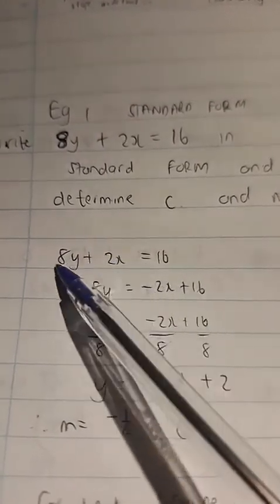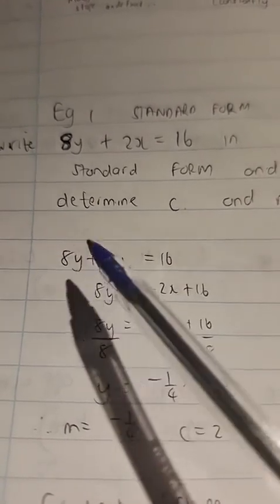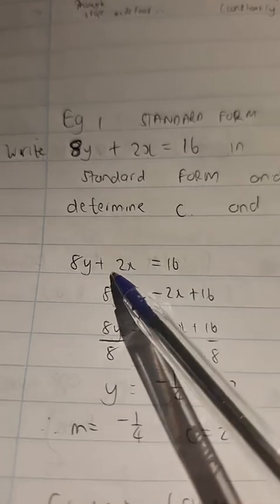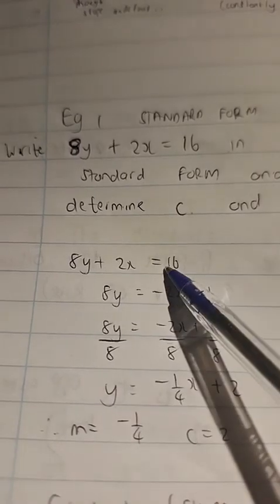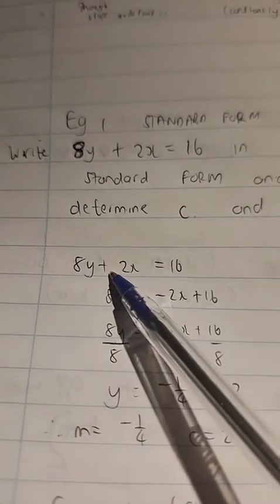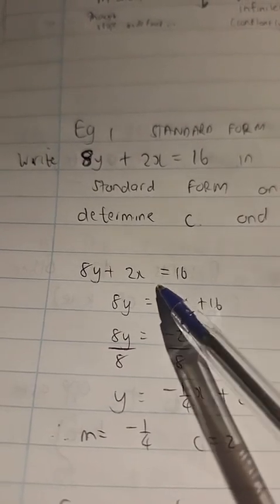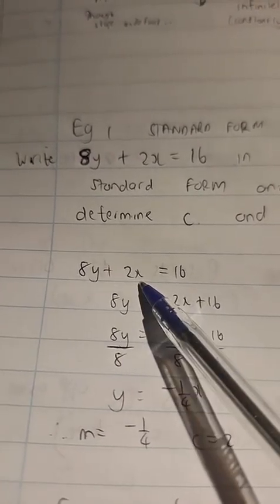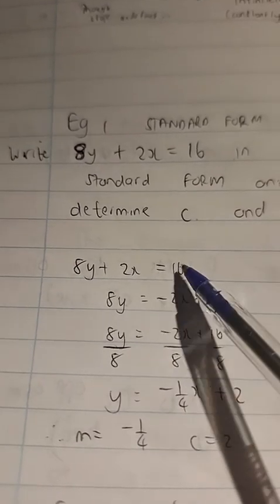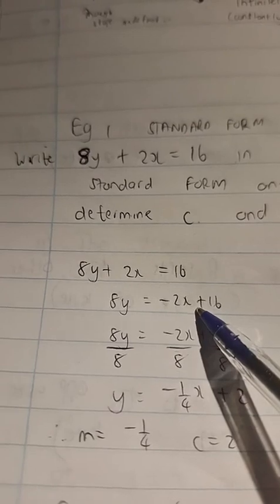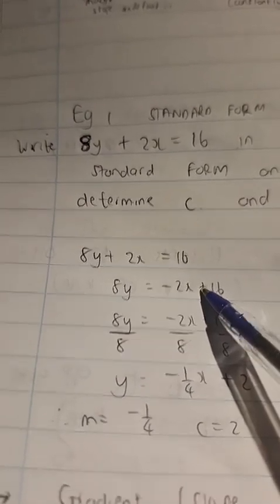On the left we have how many terms on the left hand side of this equation? We have 1, the plus sign separates the terms, and then we have a second term. So what we do is we take the 2x over to the right hand side, and when we transpose the 2x to the right hand side, what changes? The sign of the term. So from positive 2x it becomes negative 2x. This 16 was already positive, so we now have negative 2x plus 16 on the right hand side.